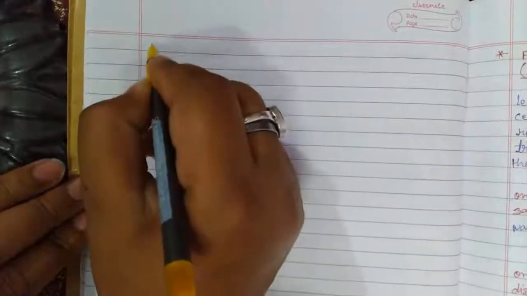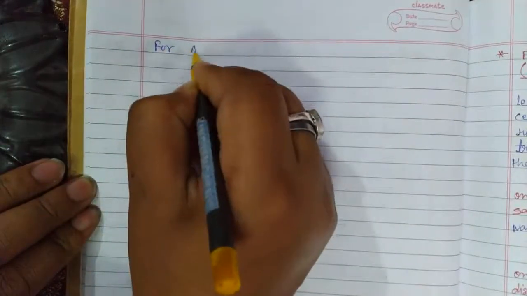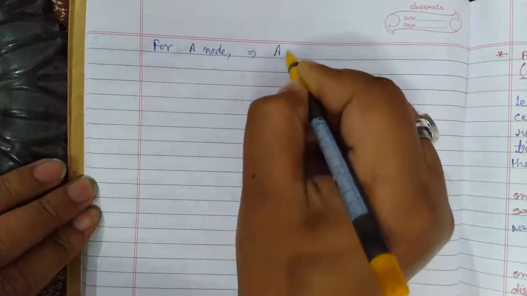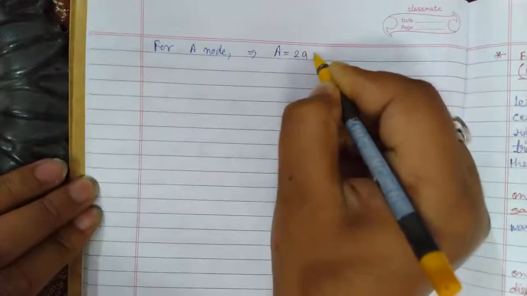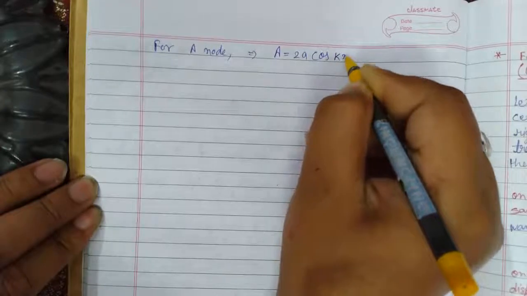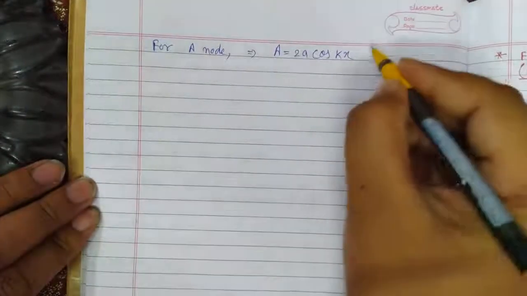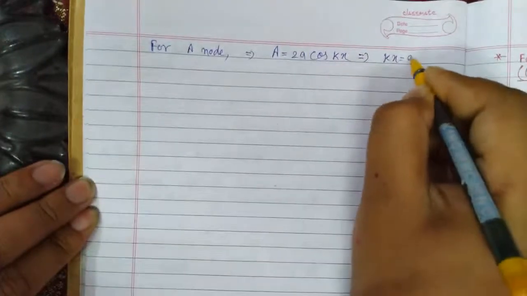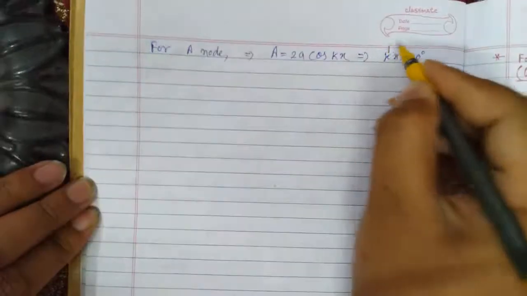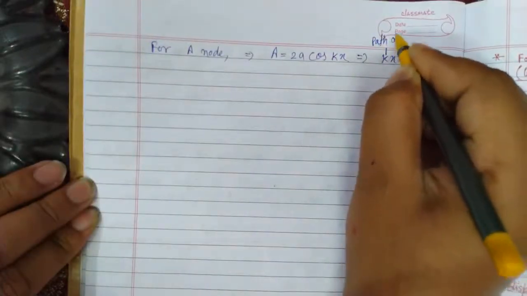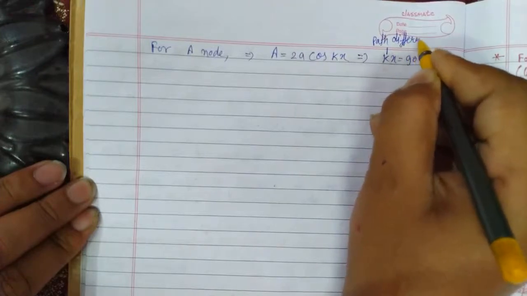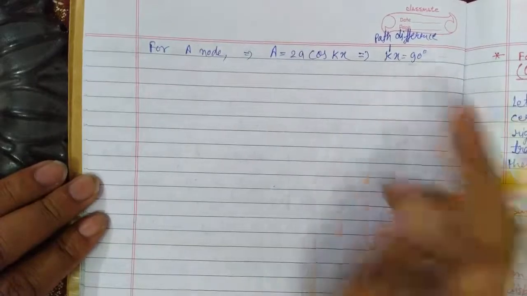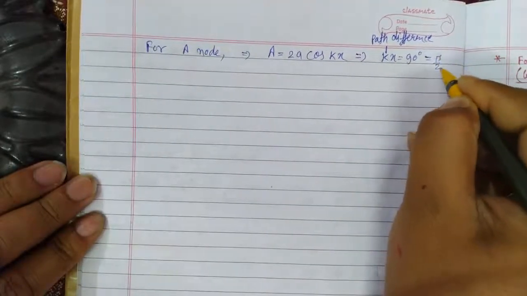For a node, the amplitude A equals 2a cos kx. For a node, kx equals 90 degrees, which is pi by 2.